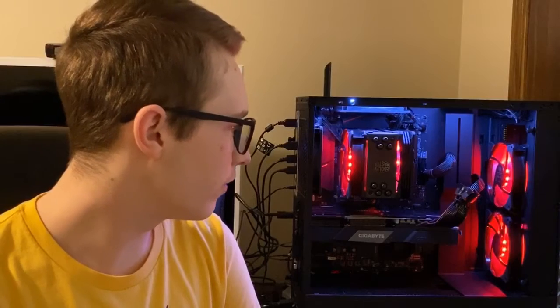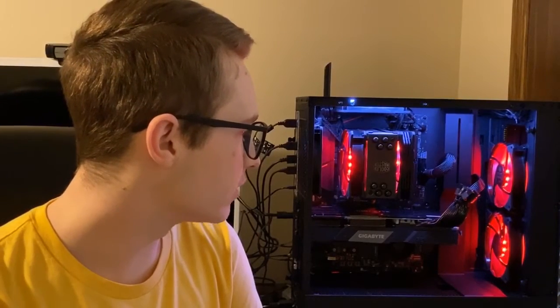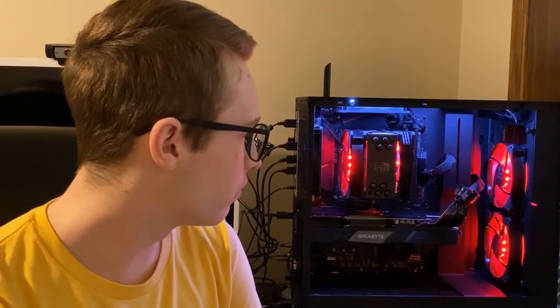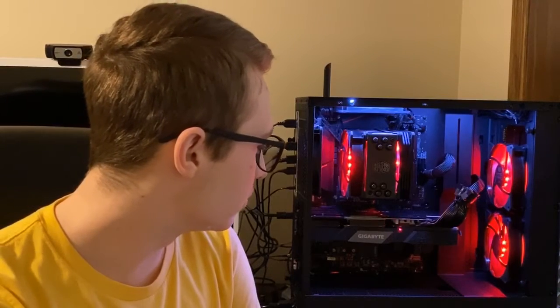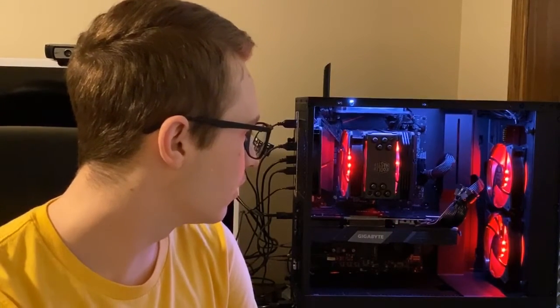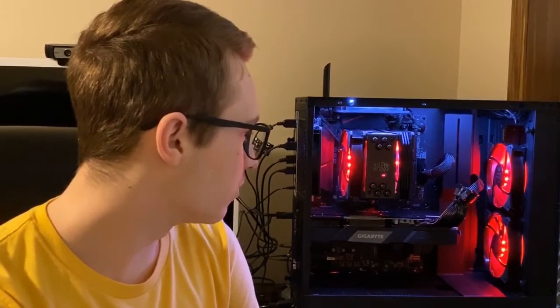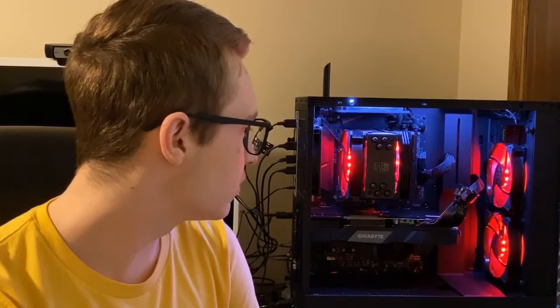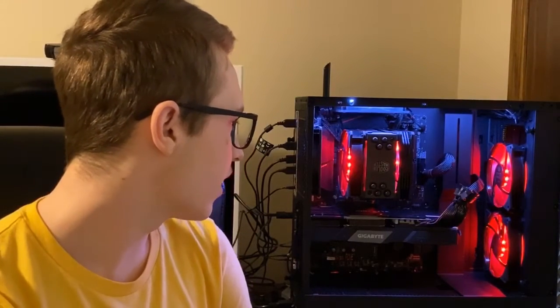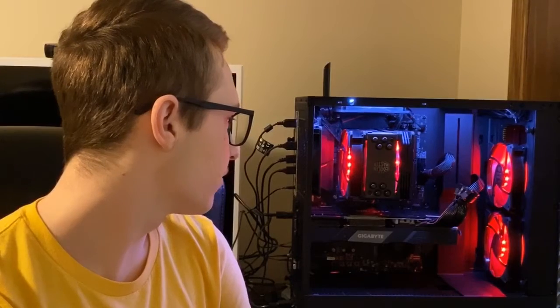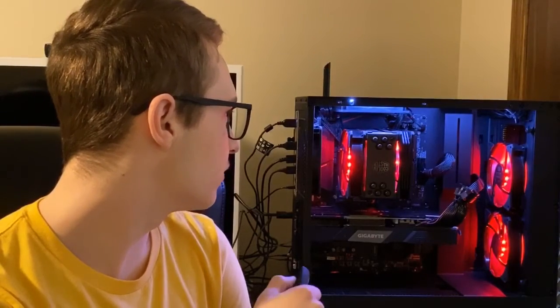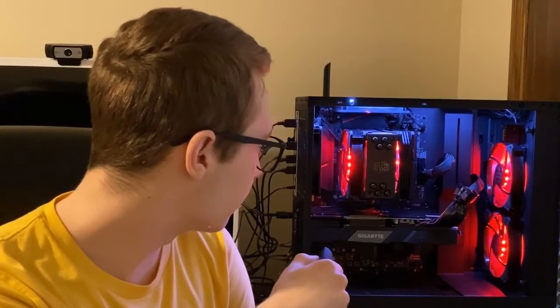And how this case is set up right now is I have two parallel fans running as inlets, so the air comes through here and then goes to the graphics processing unit or the computer processing unit, and then these two fans right here and here push the air through the heat sink, and then these two fans right there and there push the air out of the case.